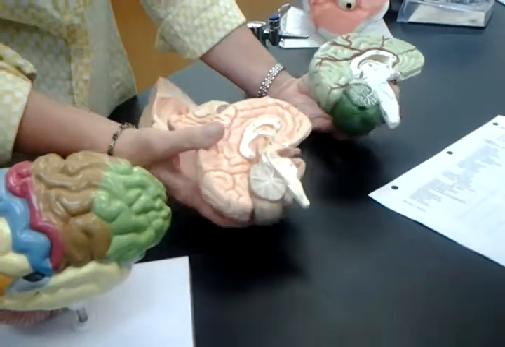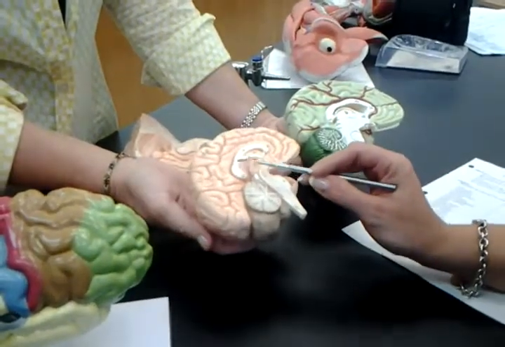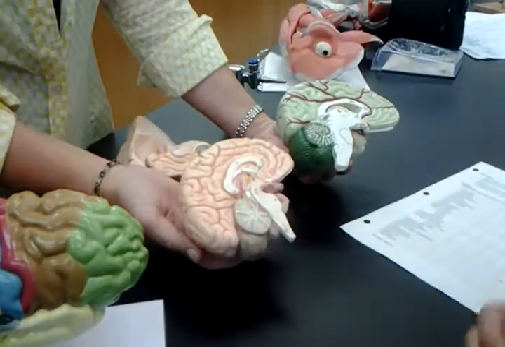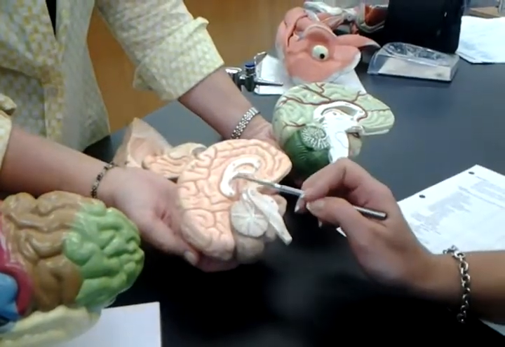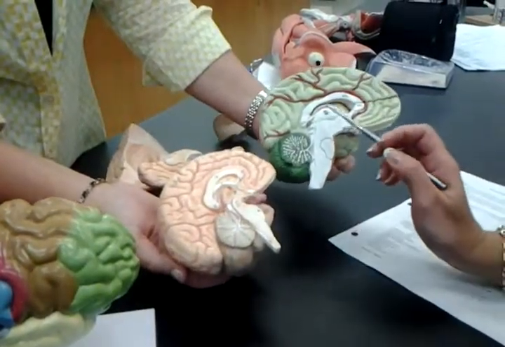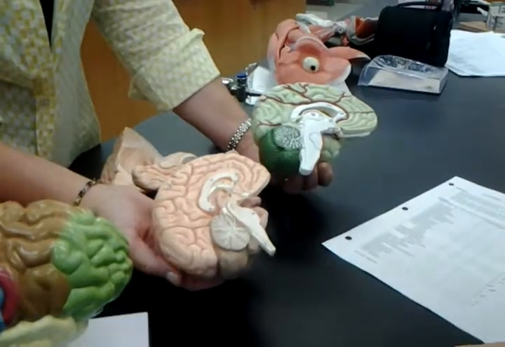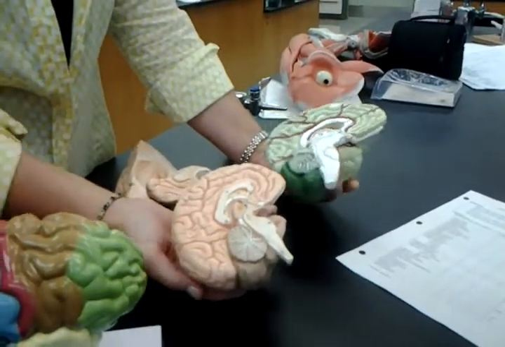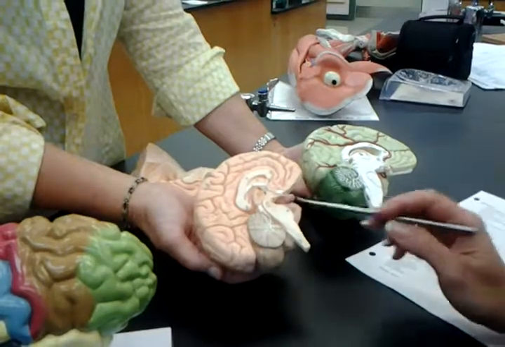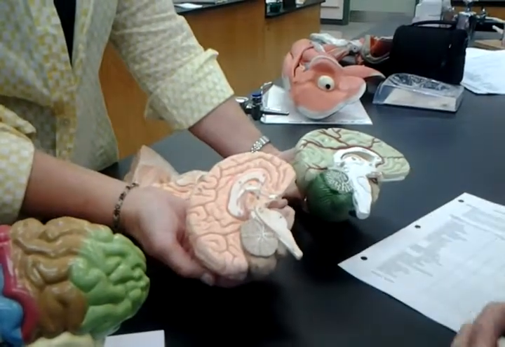Corpus callosum. Large white matter structure. There. Fornix. Also white matter. Not quite as obvious here at 629. Fourth ventricle, I think you pointed that out already. Kind of triangular, anterior to your cerebellum.